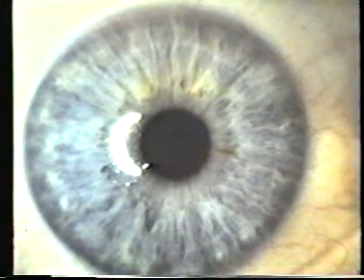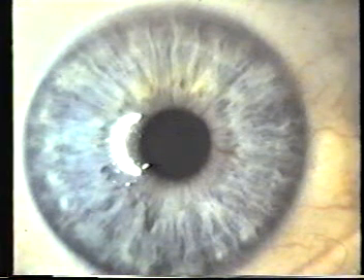Can the Medusa effect happen anywhere in the eye? It can happen anywhere in the eye.